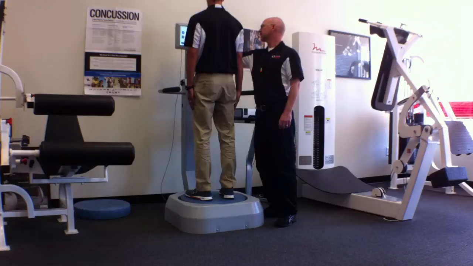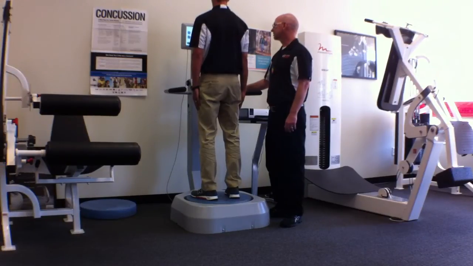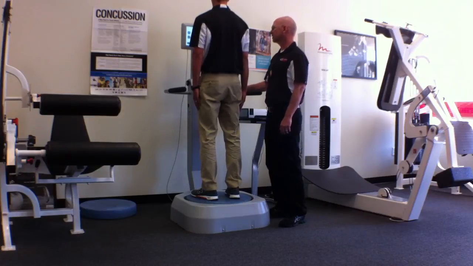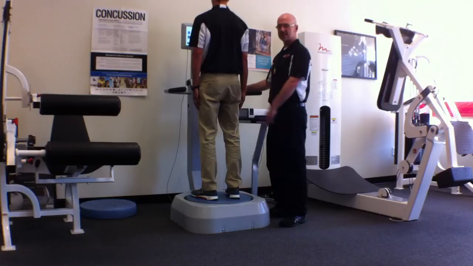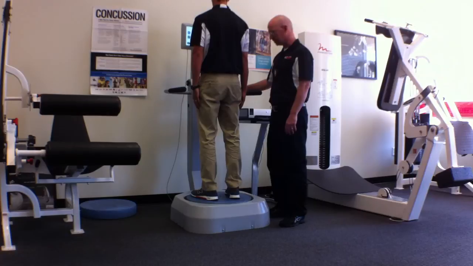You ready? Okay. You're going to stay as still as you can. Try to keep that dot right in the center. It's going to go about 20 seconds, and then after the 20 seconds, it's going to return to a stable position. Okay, he's going to get a 10-second rest break so he can relax. Try to keep their feet in the same position because otherwise you have to reset them. So make sure you instruct them to hold their feet still.